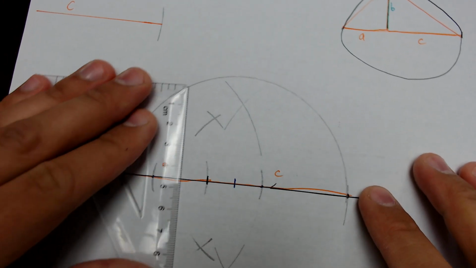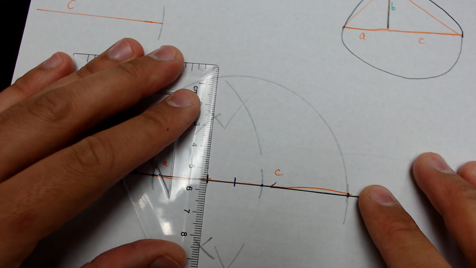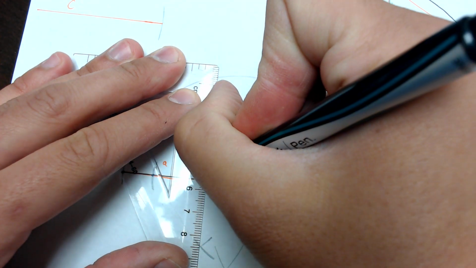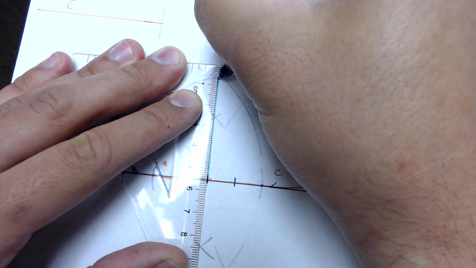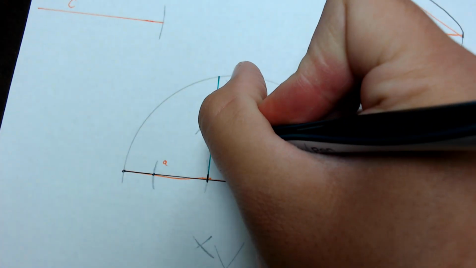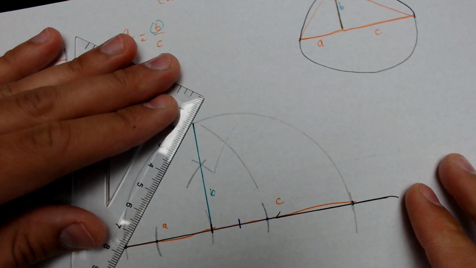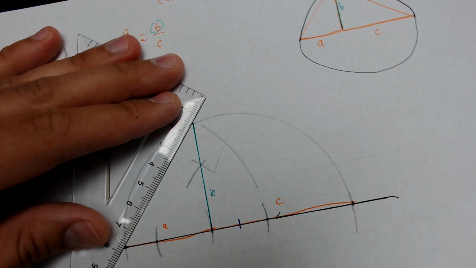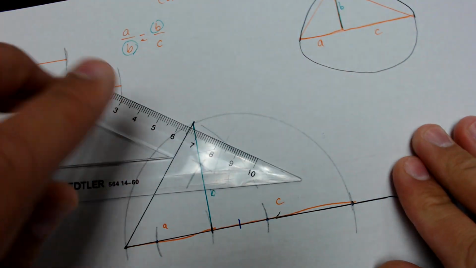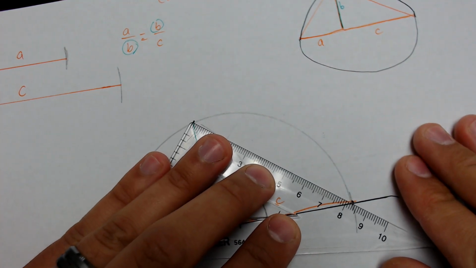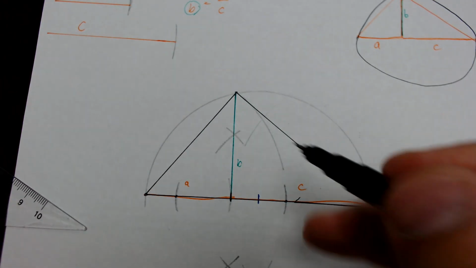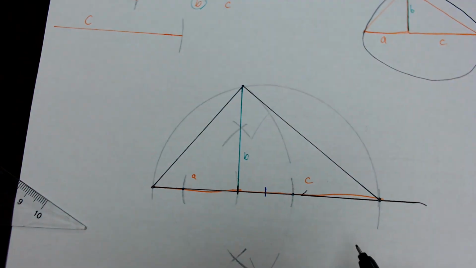Now all I have to do is line these 3 points up: 1, 2, and 3. And now I have figured out length B, and I've got my mean proportional, which is the altitude. So I draw this from here up to the edge of the circle. I've now got length B, and then to finish off the construction, we're going to complete the right triangle. So I connect the left end with that point and the right end with that point. Now I've got a right angle and a mean proportional in between the 2 legs.